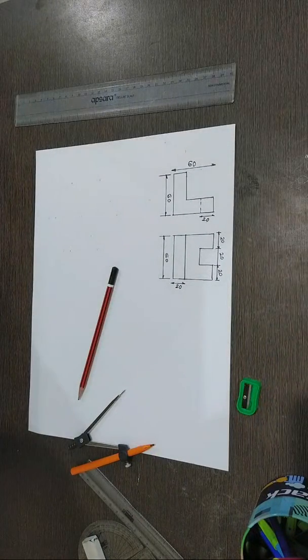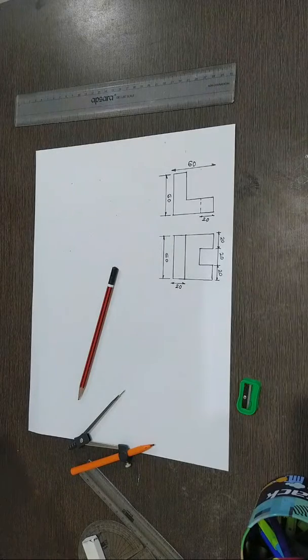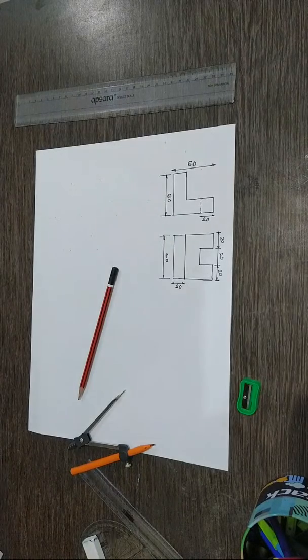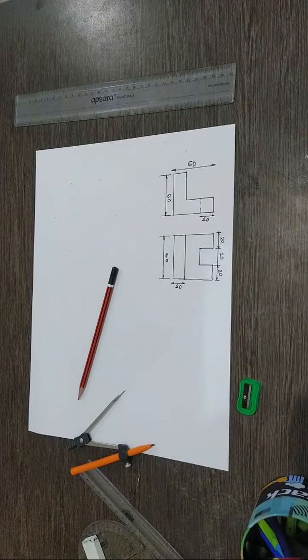So let's start with this. Yesterday we had a basic introduction to problems of isometric views. Not problems, we say the introduction, the ABCD of isometric projection and views.